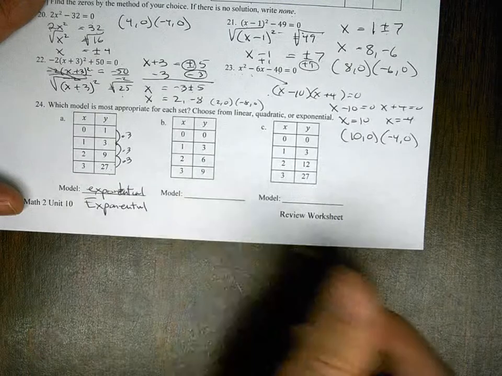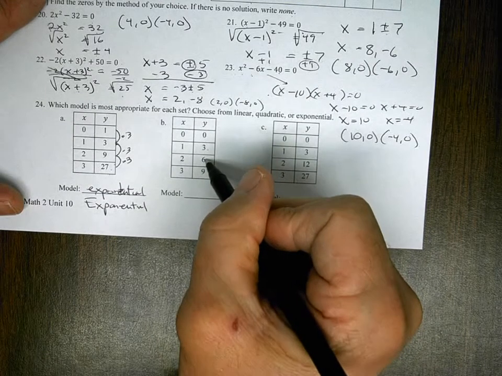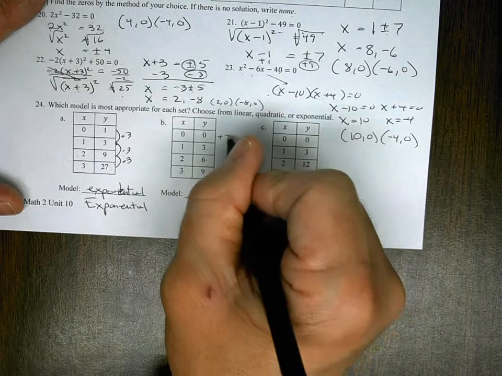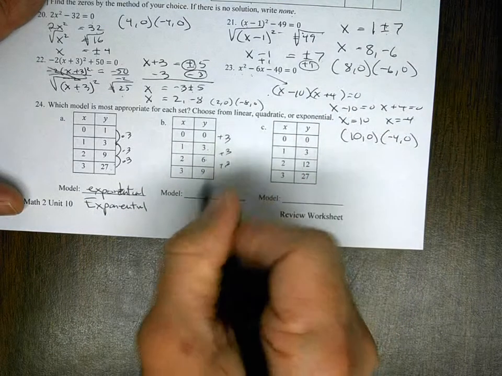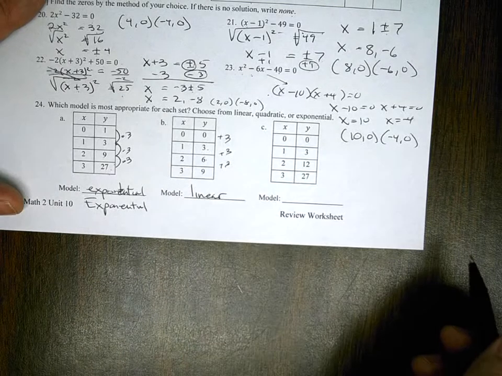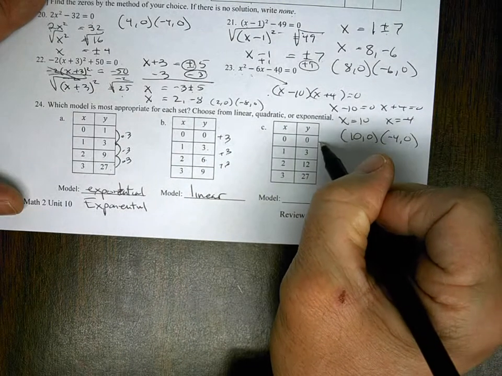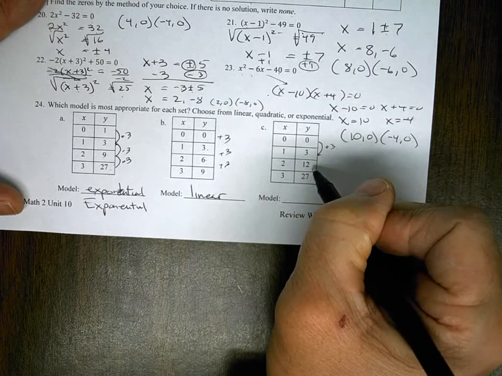Okay, 0 plus 3 is 3, 3 plus 3 is 6, and 6 plus 3 is 9, plus 3, plus 3, plus 3. That is clearly a linear model when you're adding constantly. And let's see, we look at this and we go plus 3. Plus 3 is, oh, that doesn't work. How about times 3? That doesn't work.